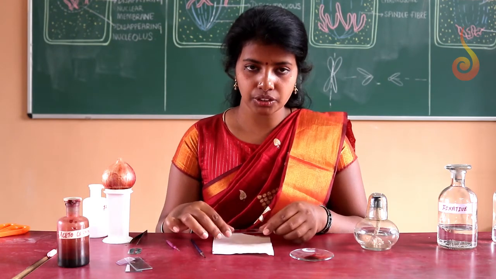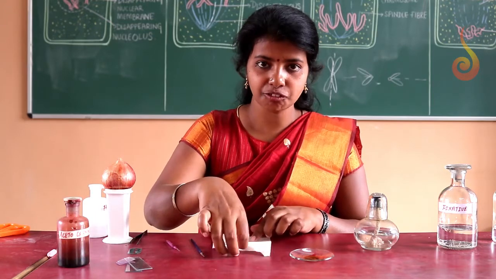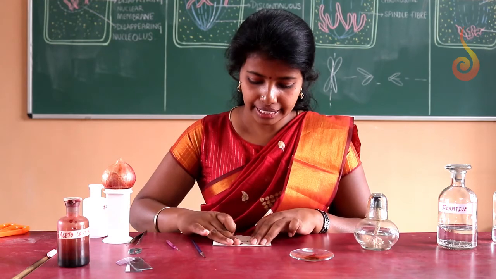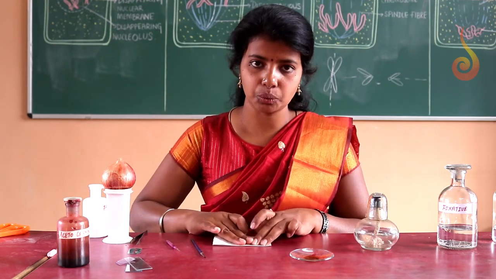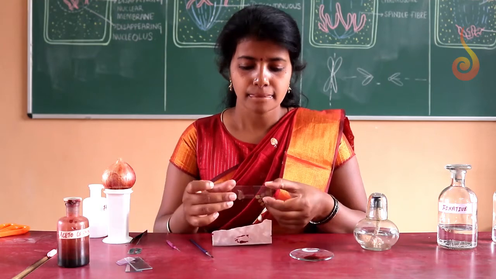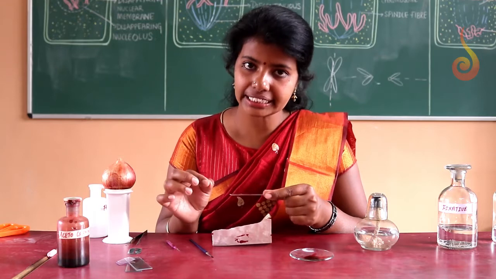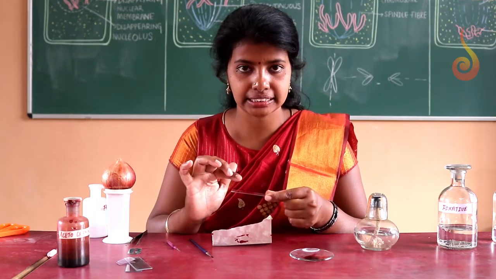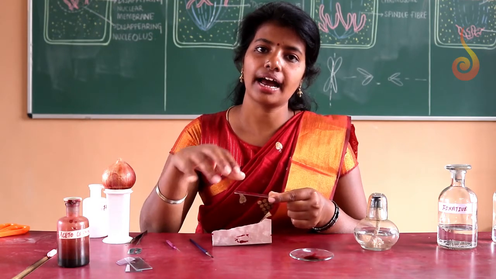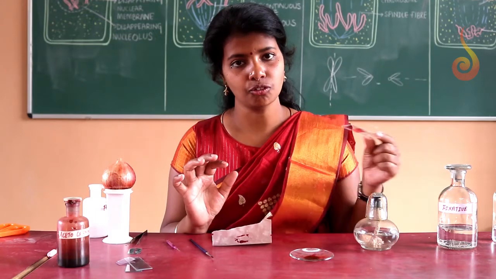You have to blot the excess stain by just folding the blotting paper on the slide, so that the excess stain will be drained out like this. And the material is also squashed. If you heat it thoroughly, a gentle press will squash the material and the cells get spread. Now the slide is ready to focus.